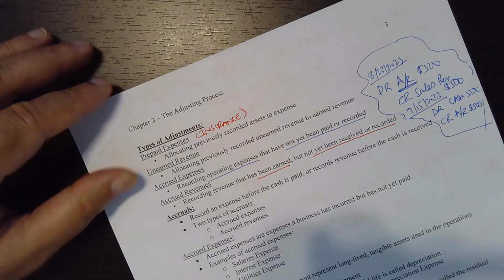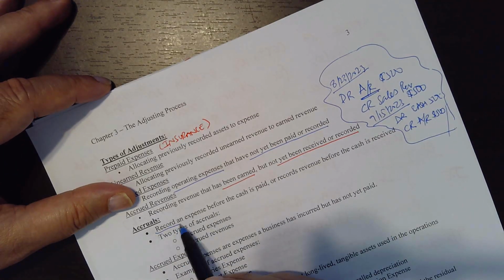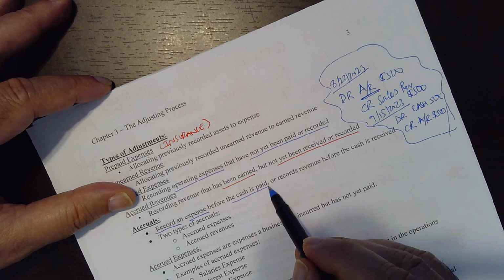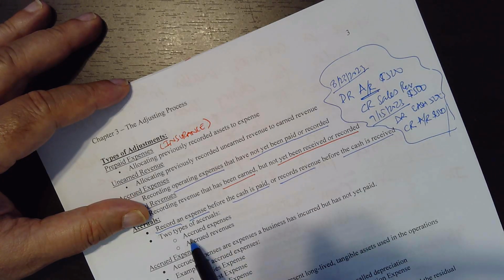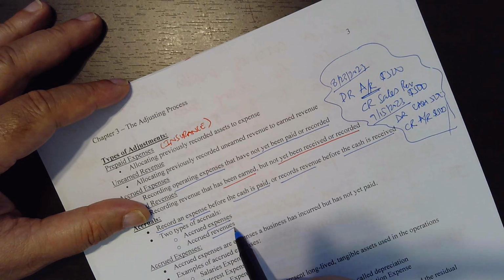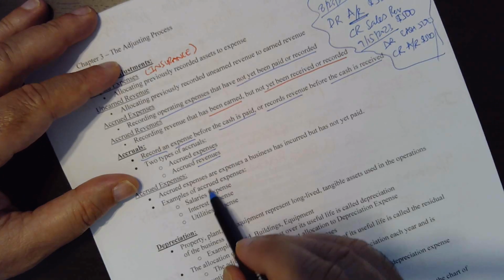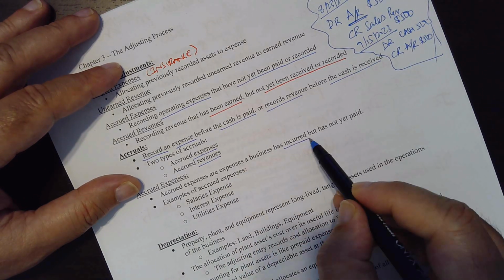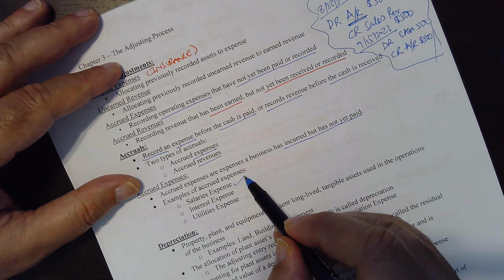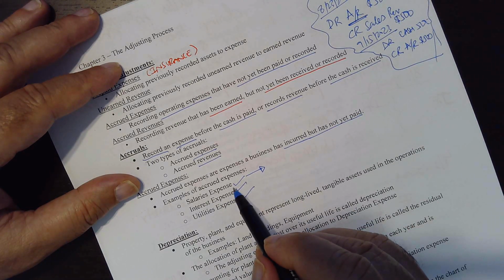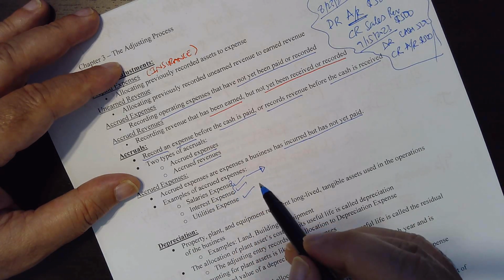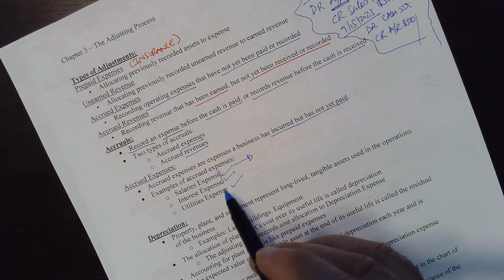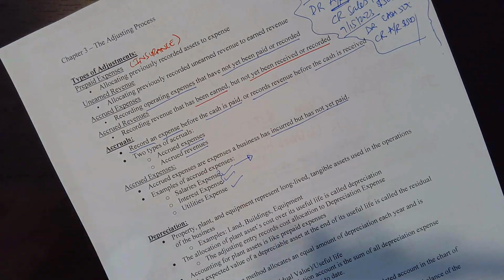Okay. So what are accruals? Accruals record an expense before the cash is paid, or record revenue before the cash is received. That's it. Two types of accruals: accrued expenses and accrued revenues. Accrued expenses are expenses a business has incurred but not yet paid. It could be salary expense, interest, and utilities. Salary expense will be asked in the exam, along with interest and utilities, but these two are more often repeated, and salary expense may show up in later chapters as well, as will interest expense.